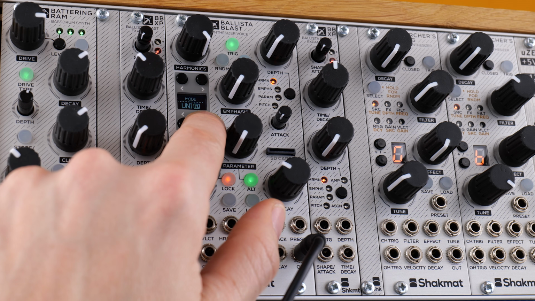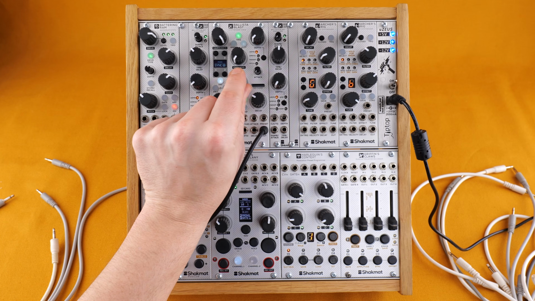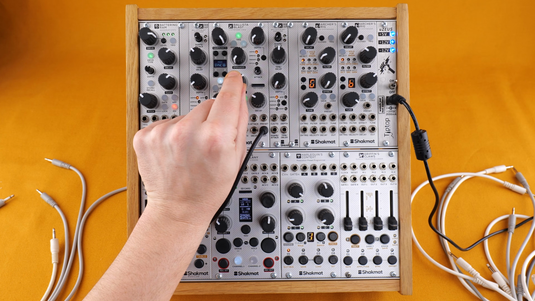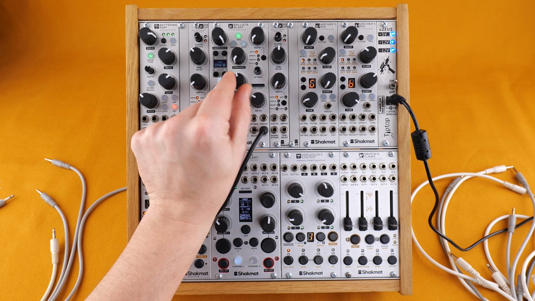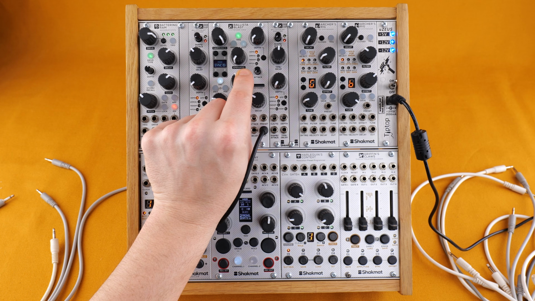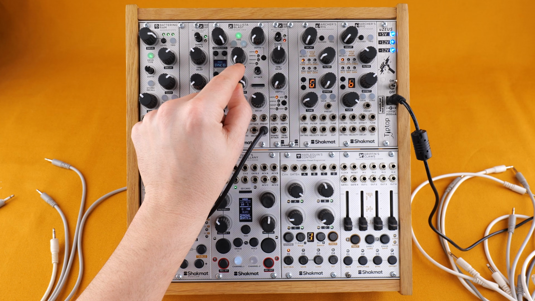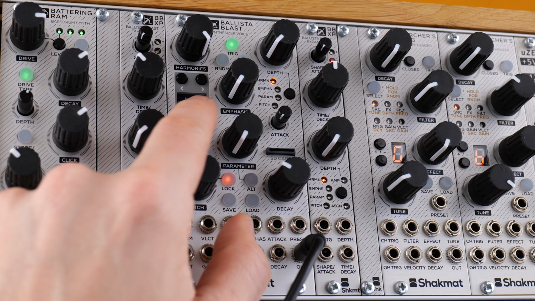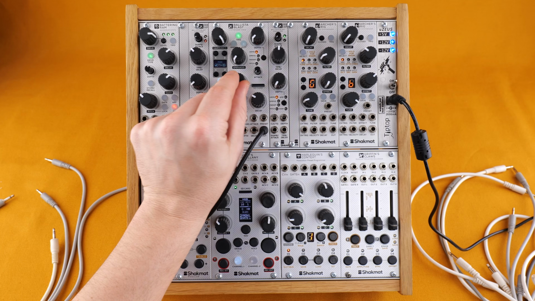Next mode is the sync mode. As you can hear, parameter is the tuning of the synced waveform. Let's switch to saw. The next mode is a width mode.